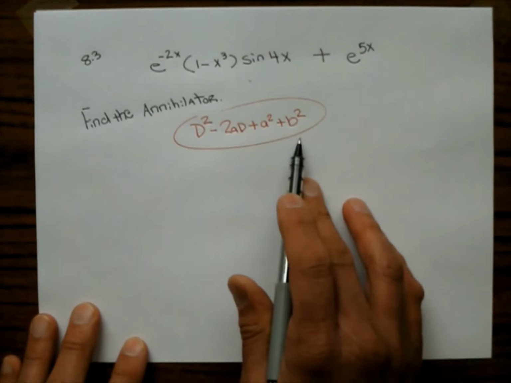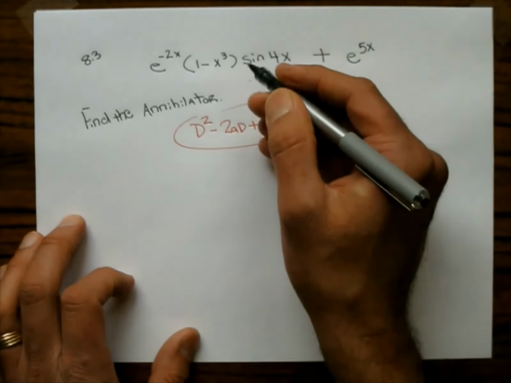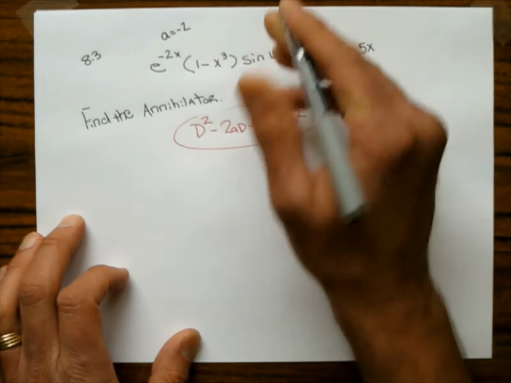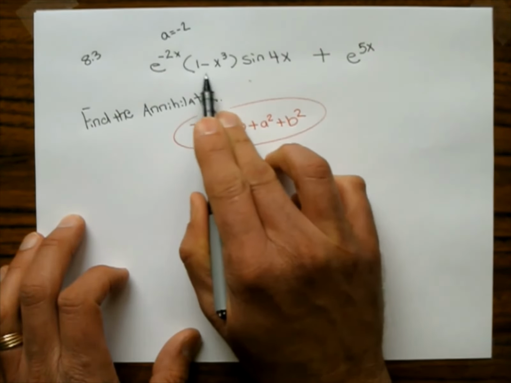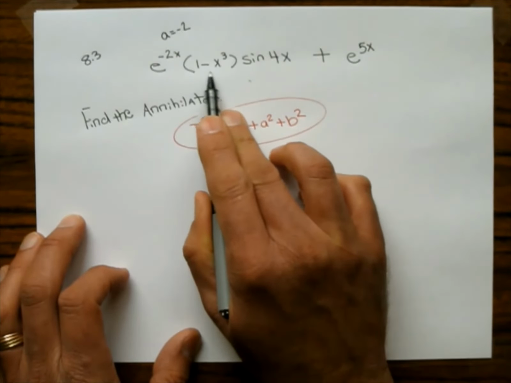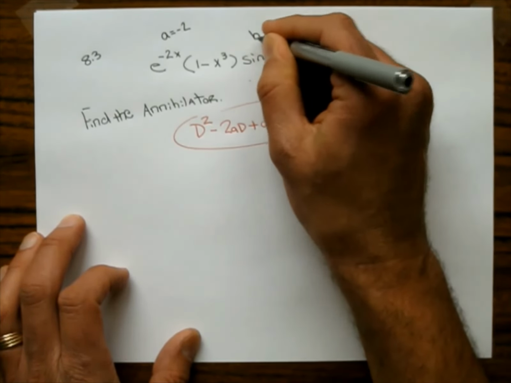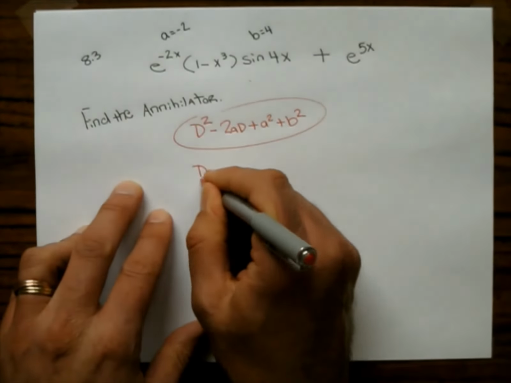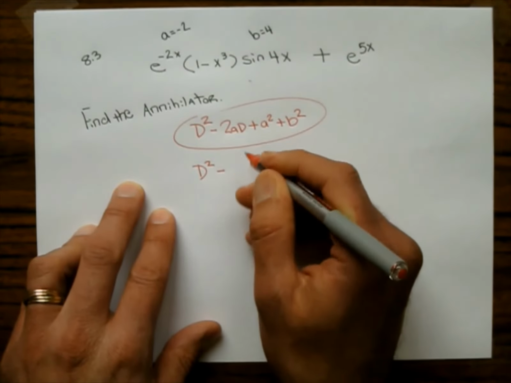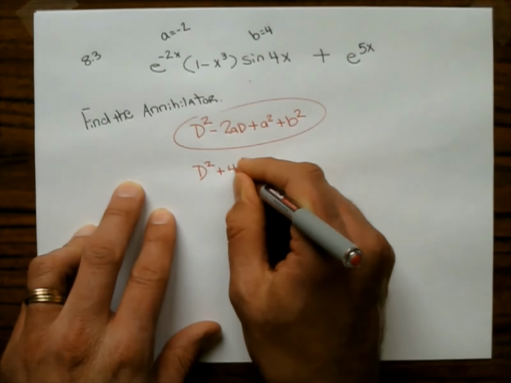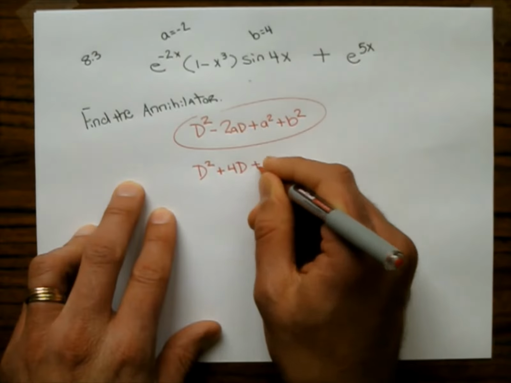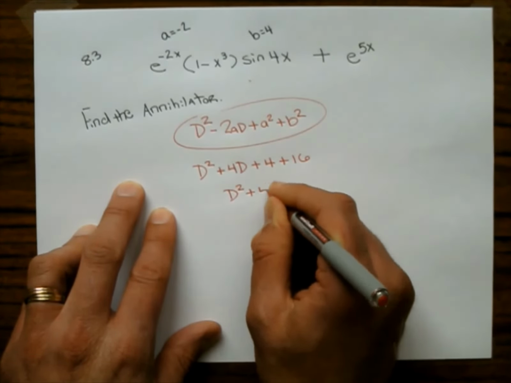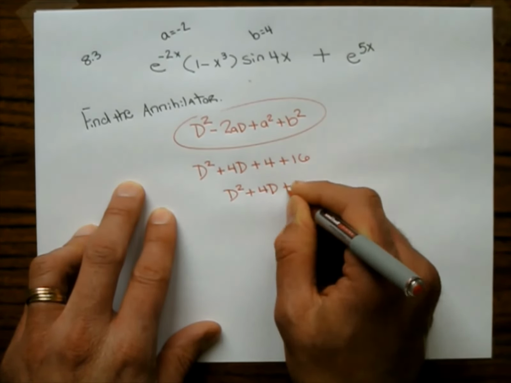Okay, so we have this right here. In this right here, we know that a is negative 2, and then I'm going to ignore the polynomial because I will do that at the end, and I'll show you how I'll do that polynomial, and then b is 4. So when I do this, let me just do this in red. This is going to be D squared minus 2aD, so that's actually plus 4D, plus a squared plus b squared. So this is D squared plus 4D plus 20.